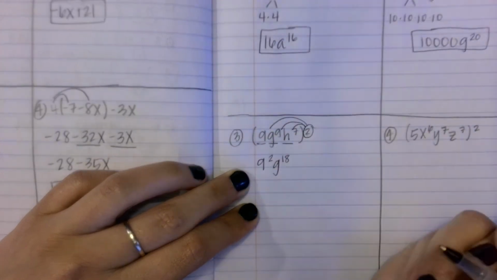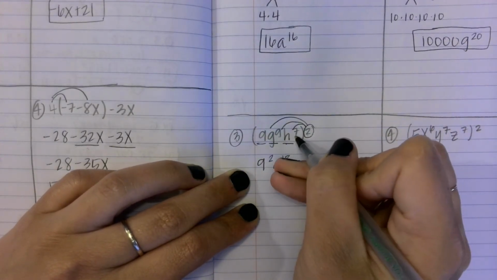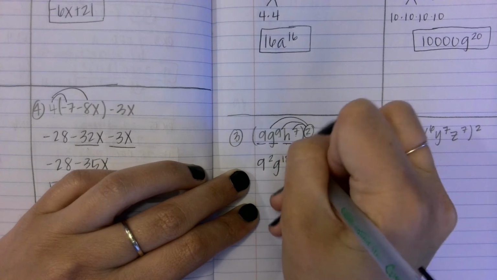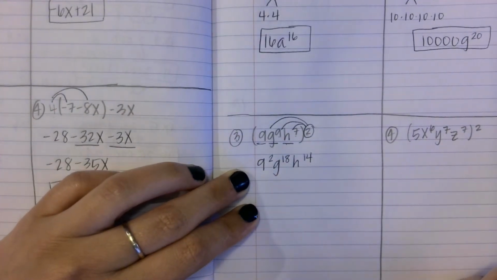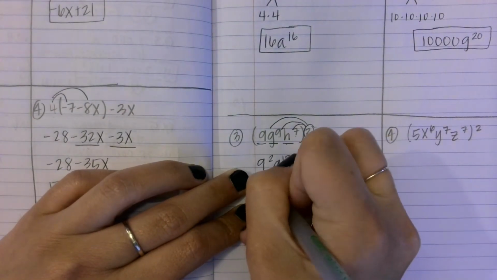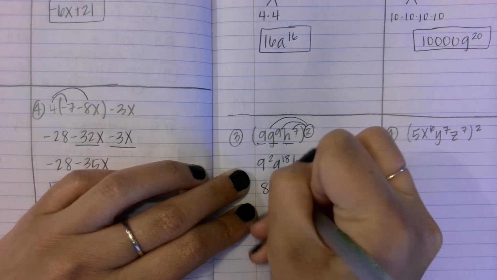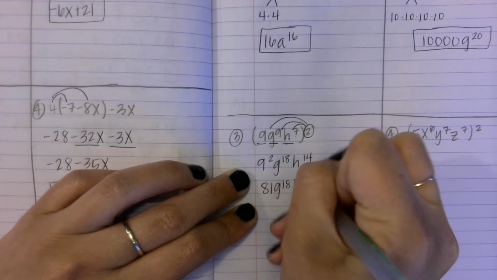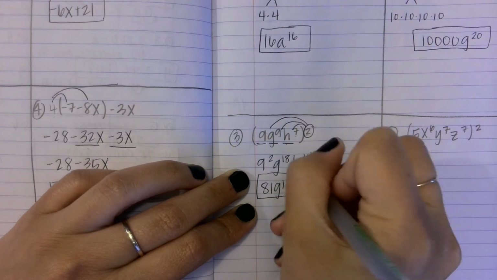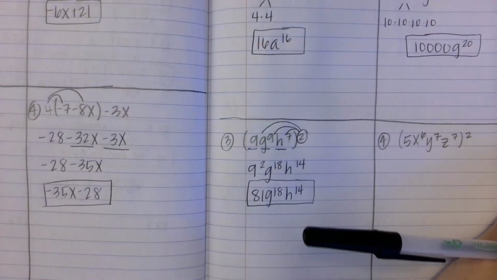I'm going to start skipping some steps here. And h to the 7 times 2 is 14. 9 squared, don't say 18, is 9 times 9, which is 81. G to the 18, h to the 14. Last one.